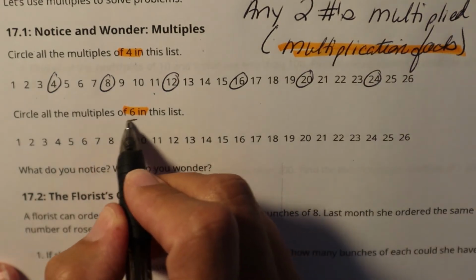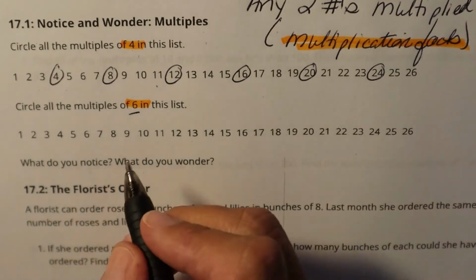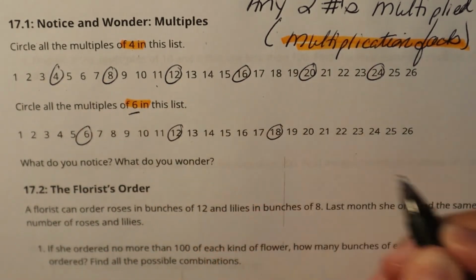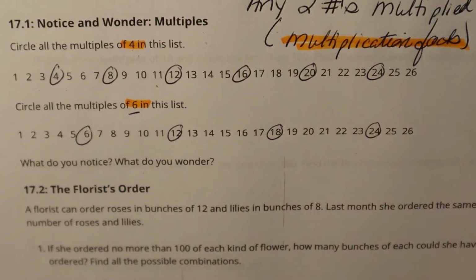The next one is the number 6. So let's talk about our multiples of the number 6. 6 times 1 is 6. 6 times 2 is 12. 6 times 3 is 18. And 6 times 4 is 24. And we're out of numbers.